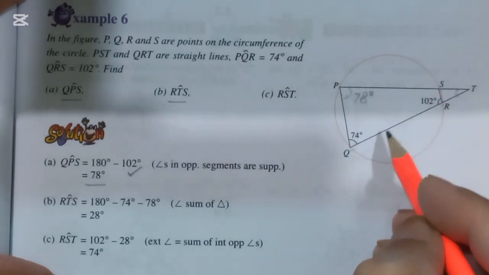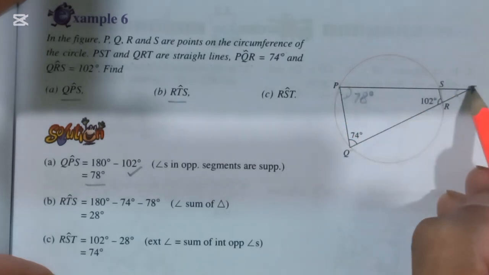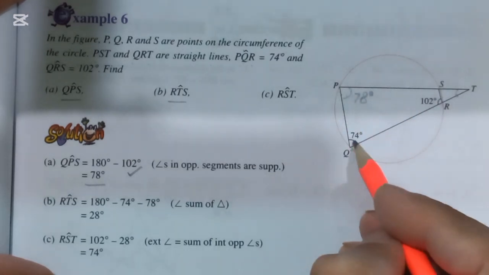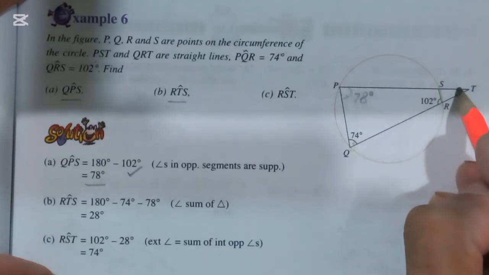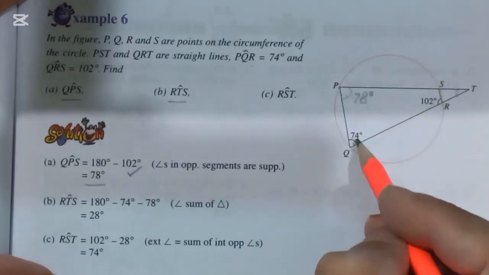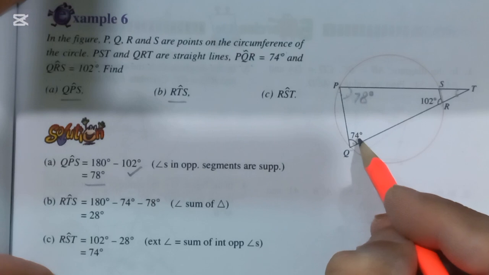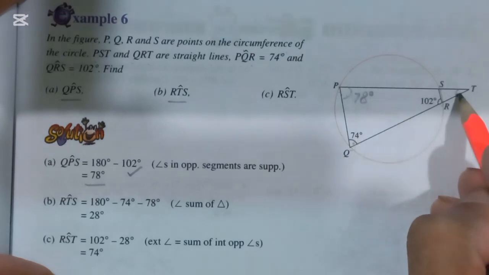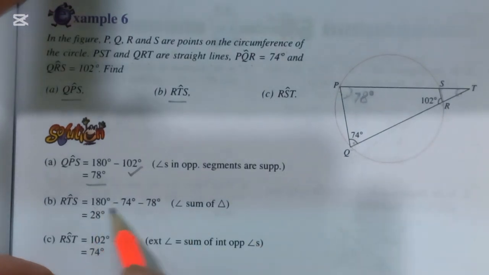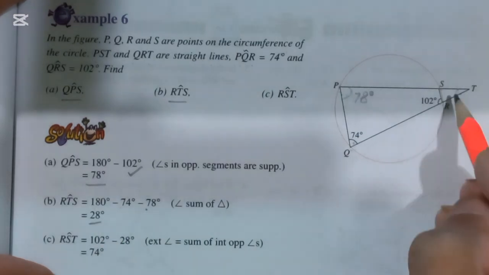If you see in the triangle PTQ, this is the bigger triangle. This angle is given, this angle is given, and this is the requirement. If we subtract these two angles, 78 and 74, from 180 degrees, you will get the required answer. So 180 minus 74 minus 78 will be 28.